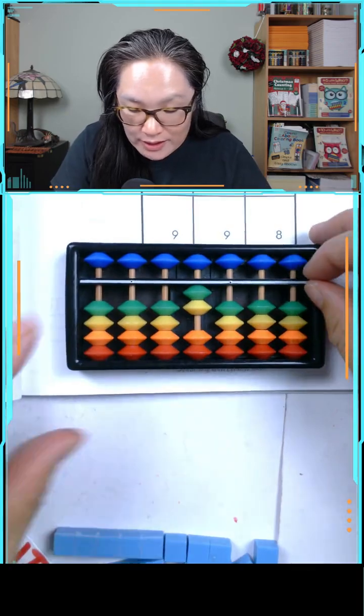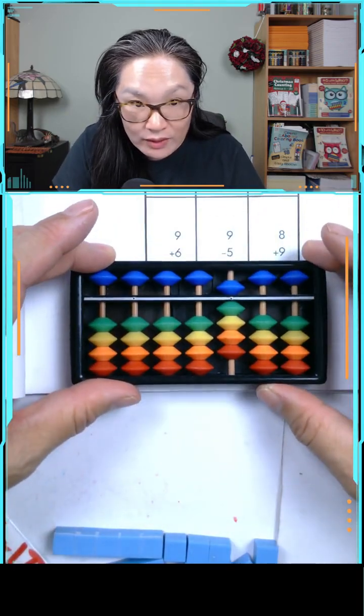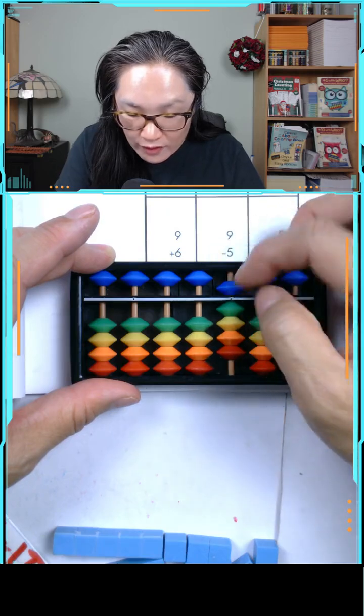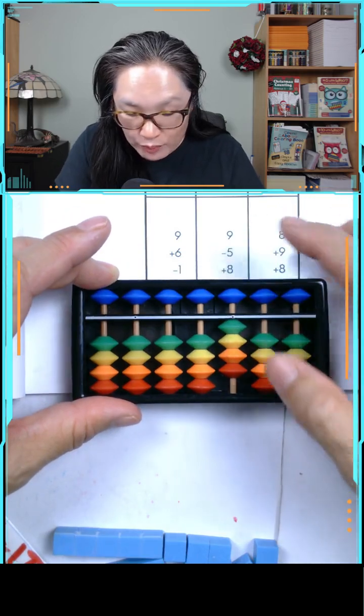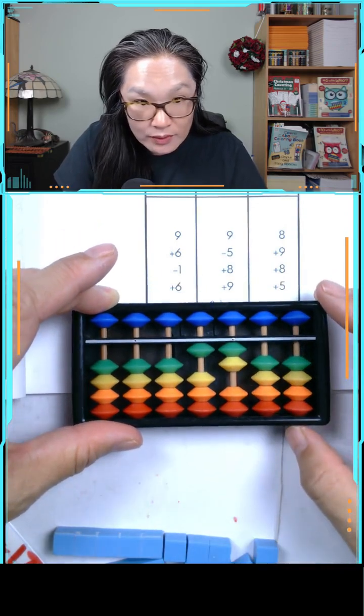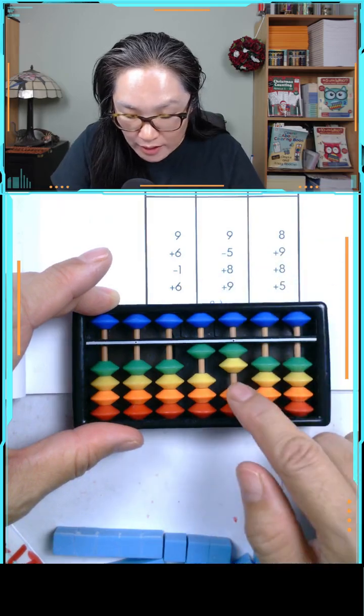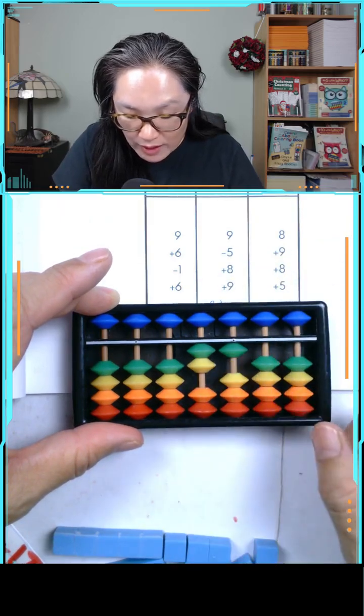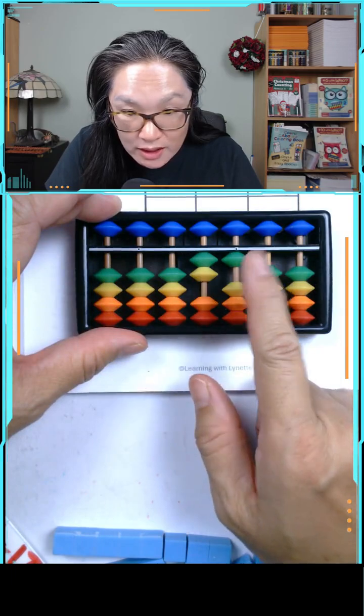So even if we did this, we have 9 on the abacus, we want to take away the 5. All I've got to do is take away the 5, and then we have to plus the 8. Plus the 8 is what? Plus the 10 minus the 2. And then we do it again. Plus the 9. Not enough. What do we do? Plus the 10 minus the 1. So my final answer is 21.